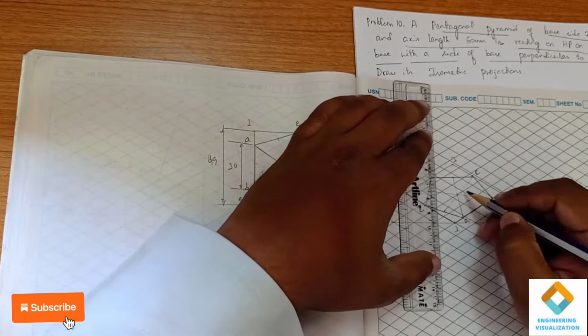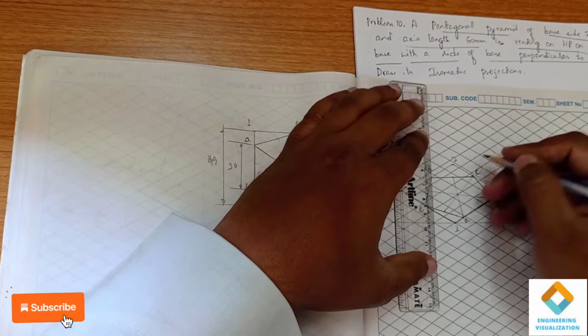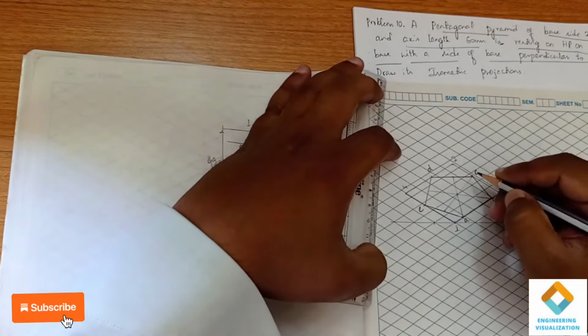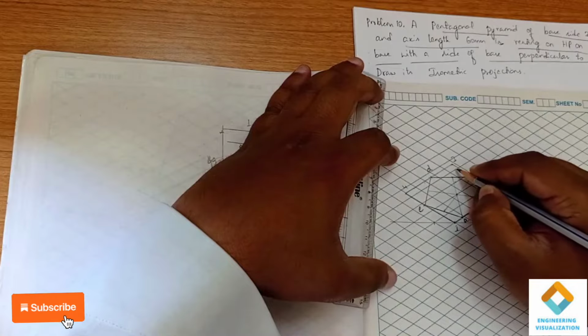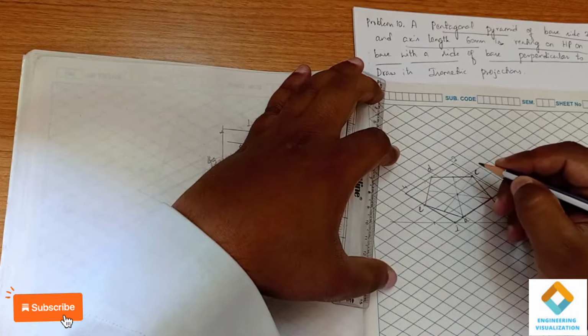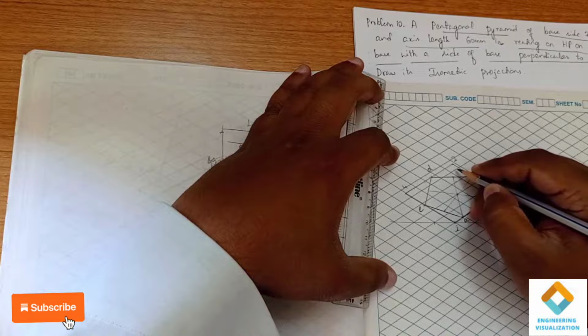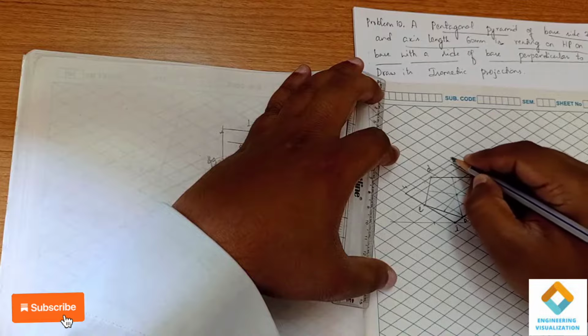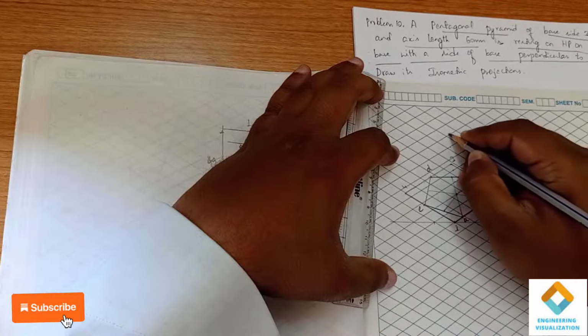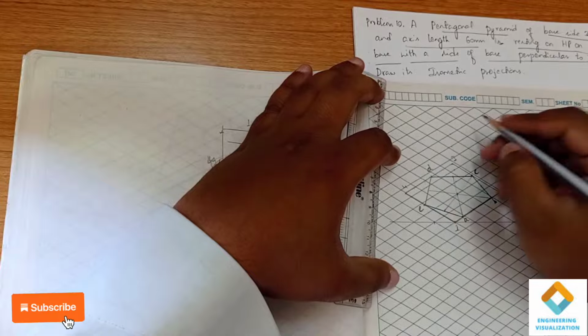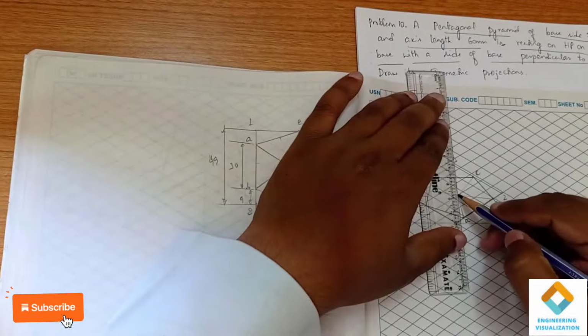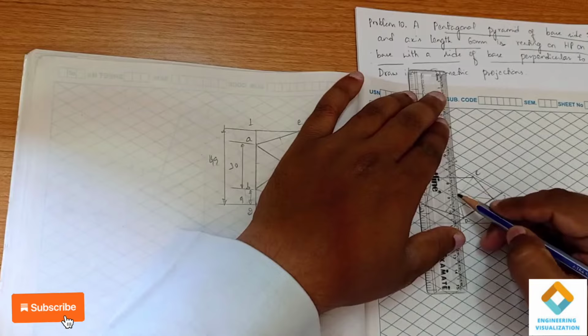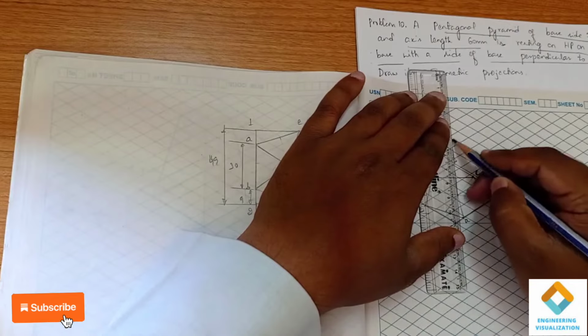From this end, 1, 2, 3, 4, 5, 6. So the vertical axis we have to draw for 6 boxes.